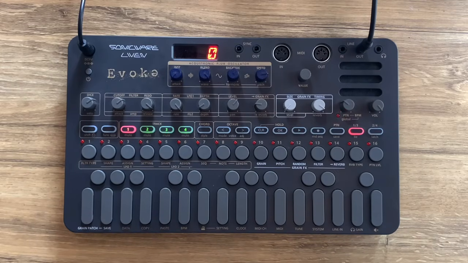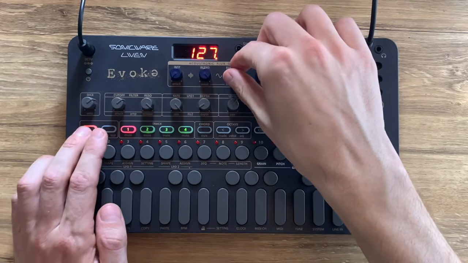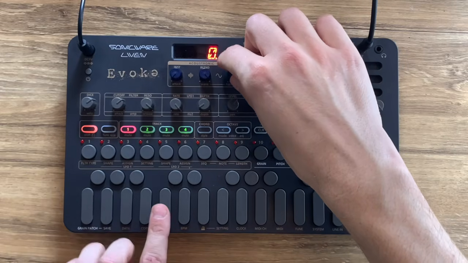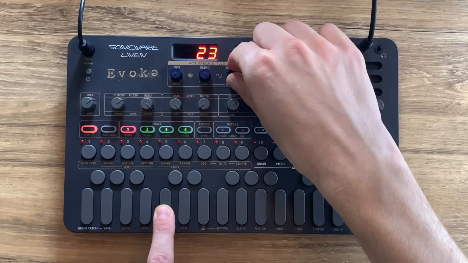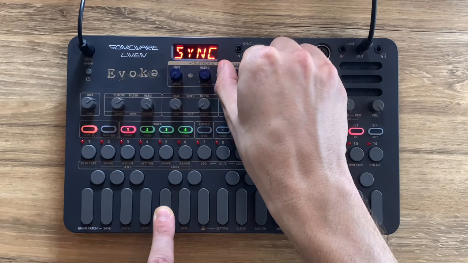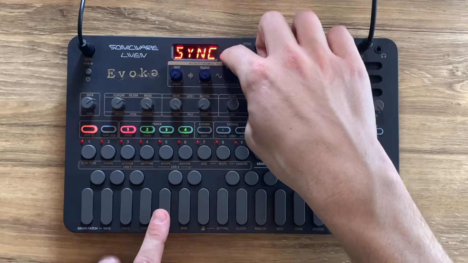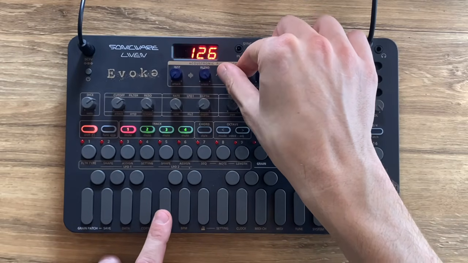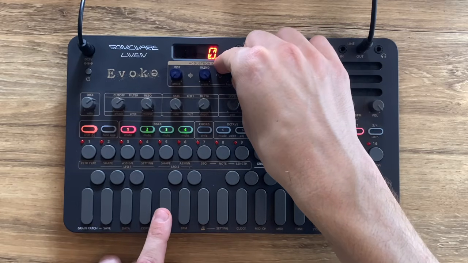Okay, so now we can talk about this secondary parameter, our harmonic parameter. So shift hold on, and we can see that by default, this is set to 0. Now, if I hold down a key and I bring that value up, we can see that we get up to 126, and then we get to something that says sync. I'll come back to that in a moment, but let's just focus on the numbers first. So we stop at 126 and go back down to 0.